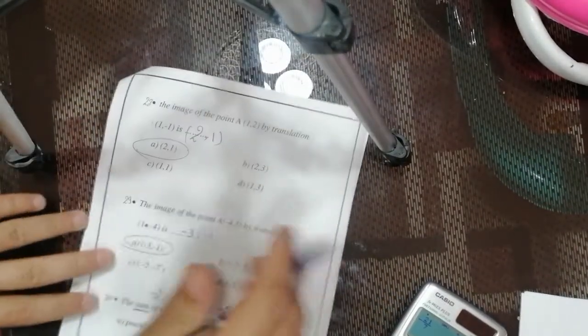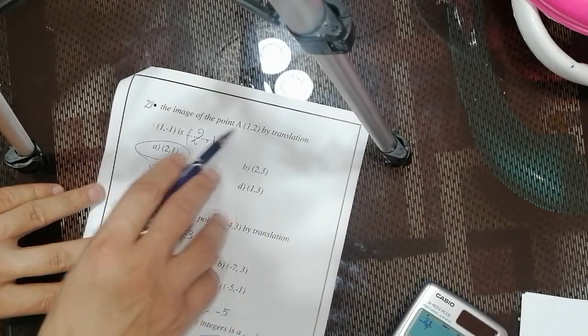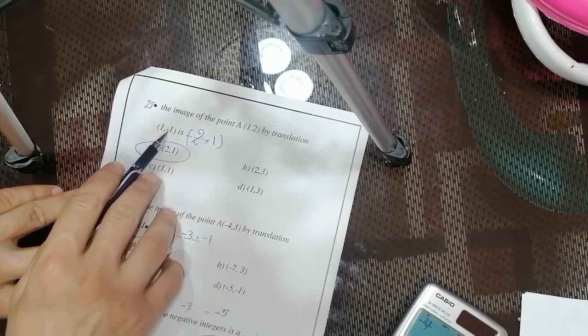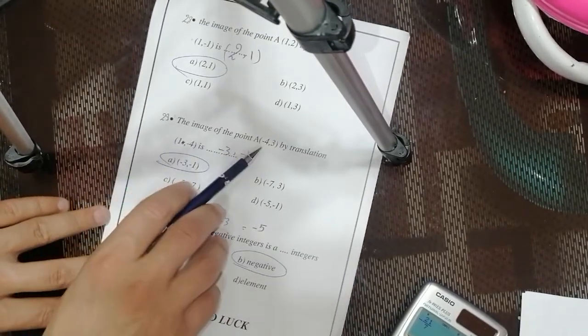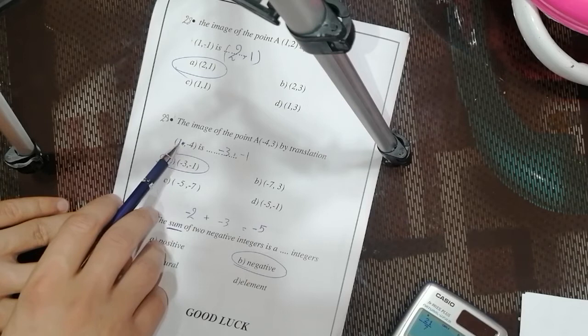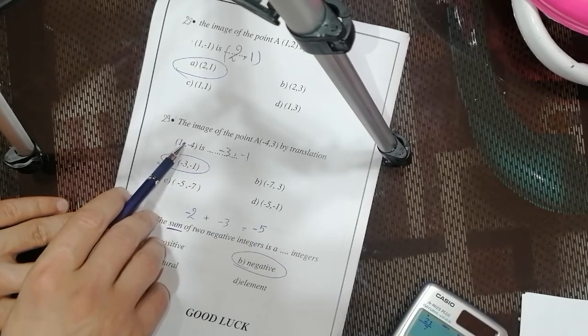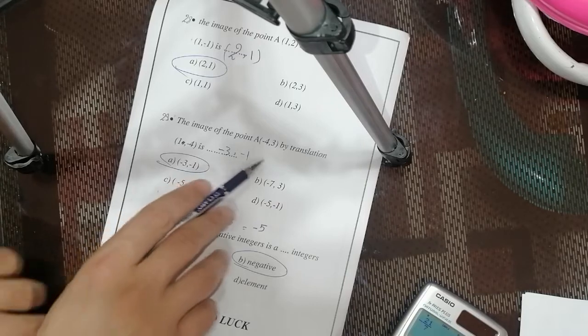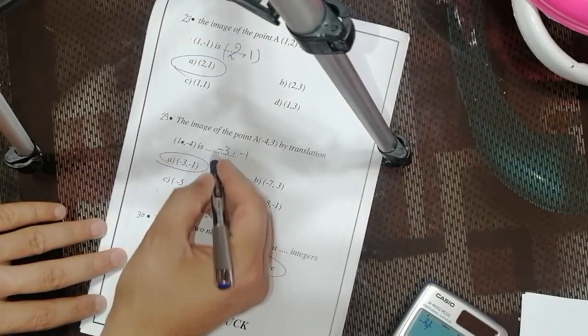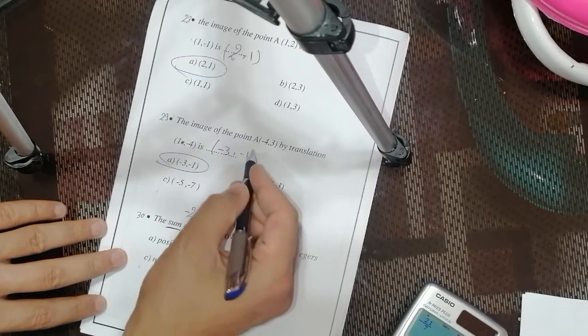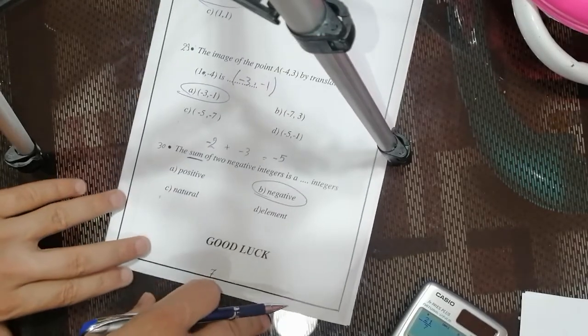The last page, page number 7. We need the image of the point 1 and 2 by translation 1 and -1. Then we have 1 plus 1, it will be 2, and 2 minus 1, it will be 1. Then the point will be 2 and 1. The image of the point -4, 3 by translation 1 and -4. We have here a negative, we will remove it because it's on the right, it must be on the left. We have here -4 plus 1, it will be -3. And 3 minus 4 will be -1. Then the answer will be -3 and -1.